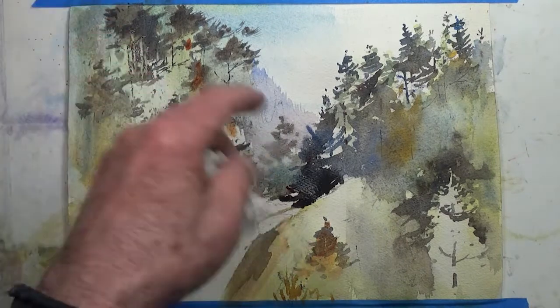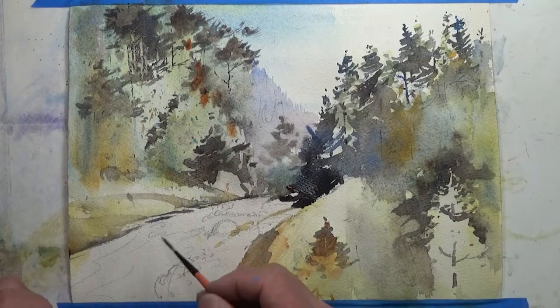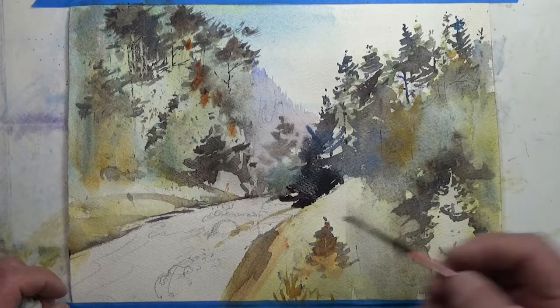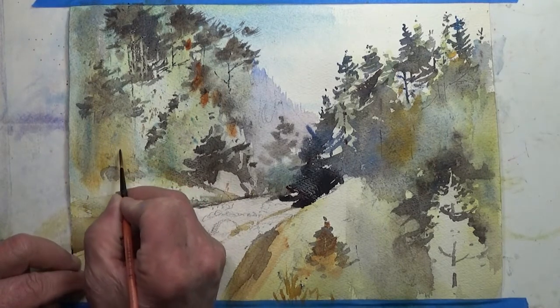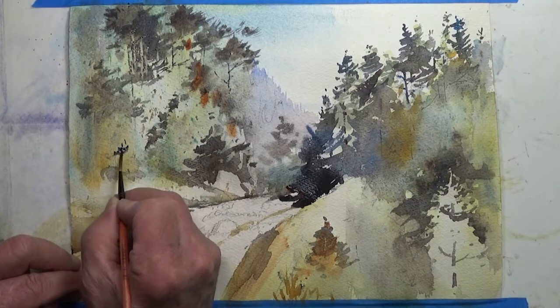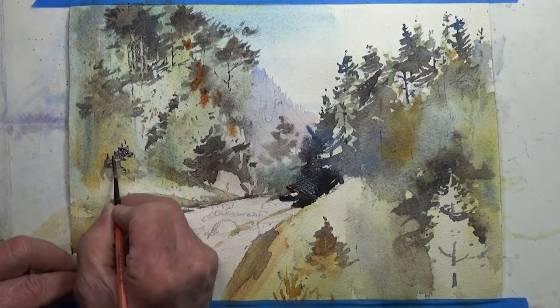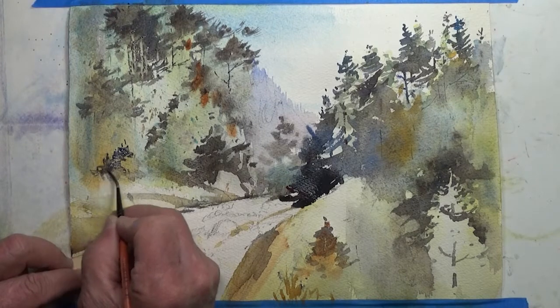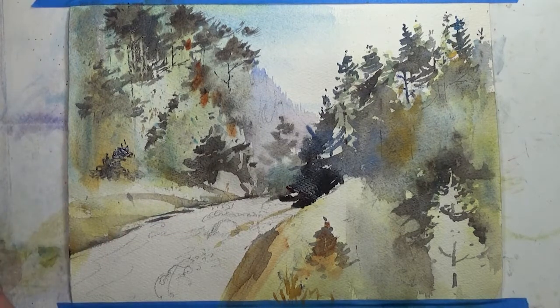Okay, so we've got some trees going on up over in those areas. You can see that. Some nice dark, so we'll put a little bit of a cluster. I think I'm going to put a little bit of a cluster of dark right here. Okay, that's all I'm doing, just looking and balancing this stuff out.